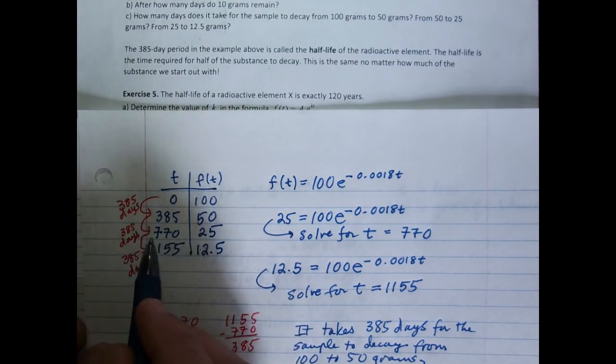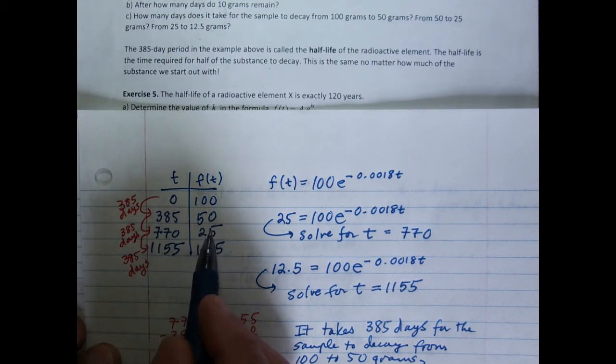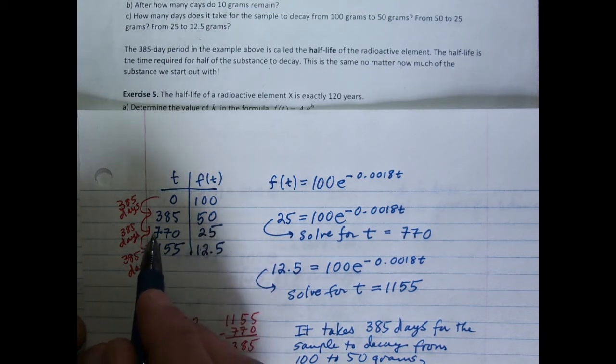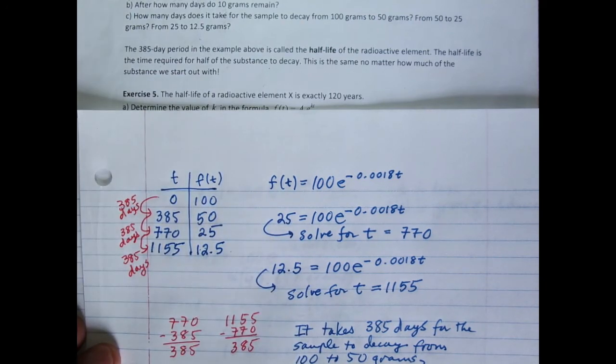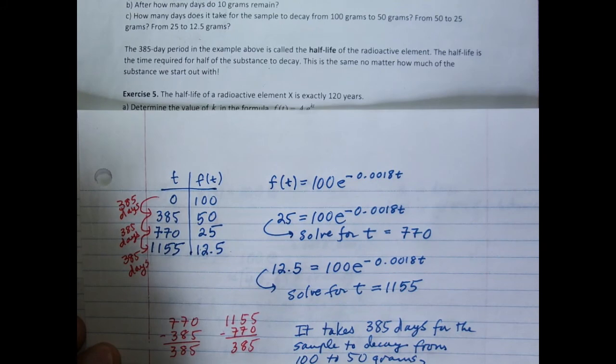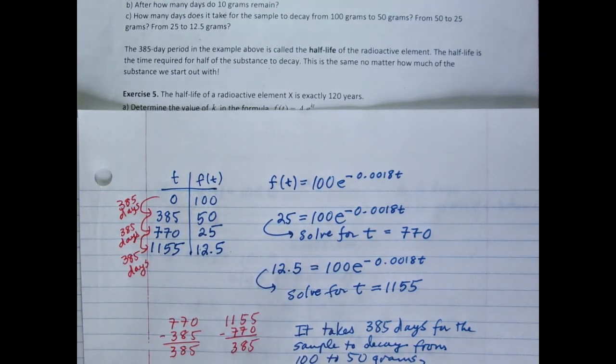But for the next 385 days, only 25 grams decayed. And for the third 385-day period, only 12.5 grams of the substance decayed. So what happens is that the time period stays the same, but over that time period, the decay is always half of the amount that you had at the beginning of that time period. That's the half-life of the substance.